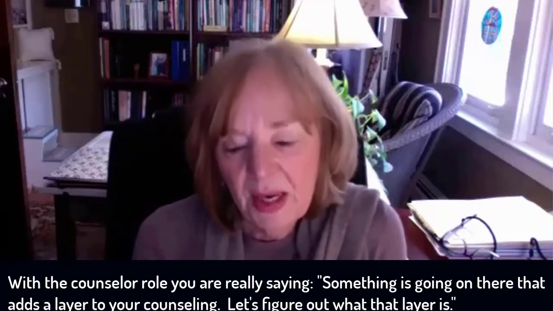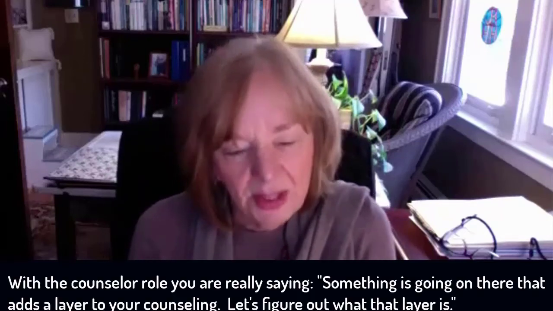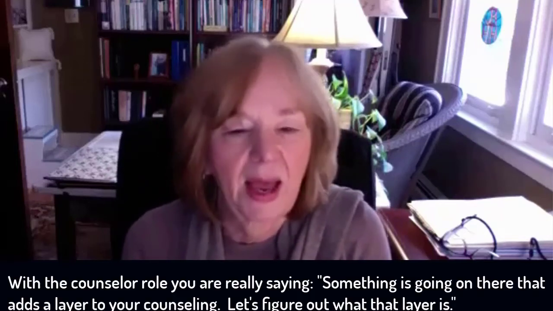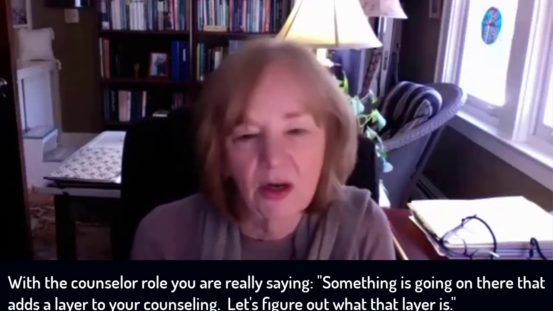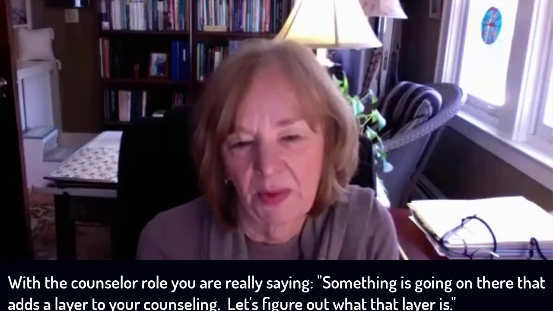So with the counselor role, you're really saying something's going on there that adds a layer to your counseling. Let's stop for a minute and see if we can figure out what that layer is. We spent a lot of time in this course emphasizing the ethical issue of veering into therapy with our supervisees. So absolutely, clarify how your notion of a counselor role jibes with that.